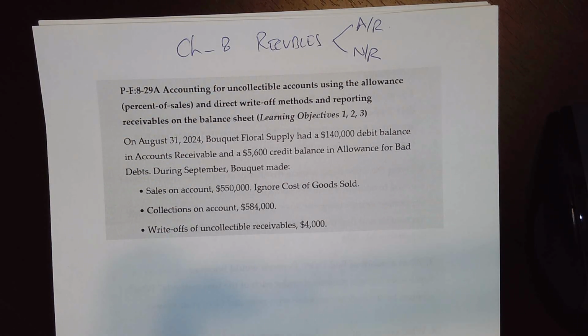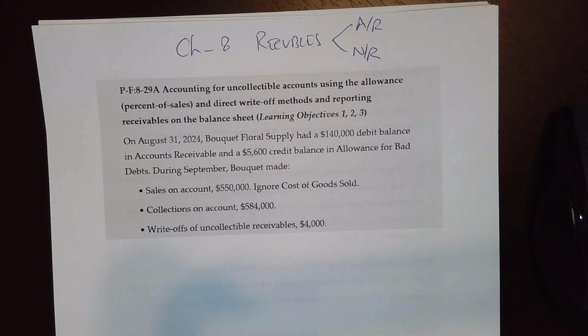For example, one method is called the percentage of sales method. In this method, a business estimates what percentage of sales will not be collected, meaning we will never recover our money from our customer. Some businesses say 1%, some say 1.5%, 2%, 2.5%, 3%. This information will be provided to you in a question, whether it's an exam, quiz, or homework question, stating what percentage we are assigning for allowance.